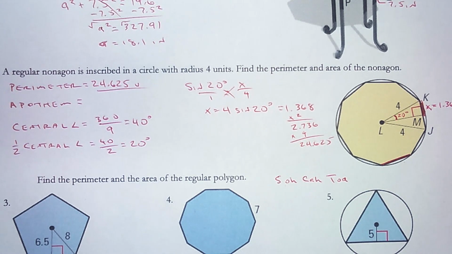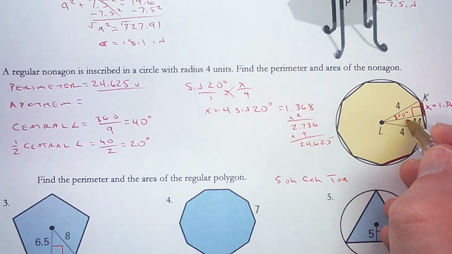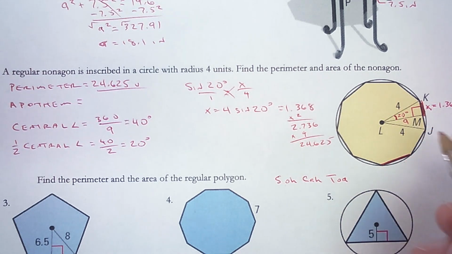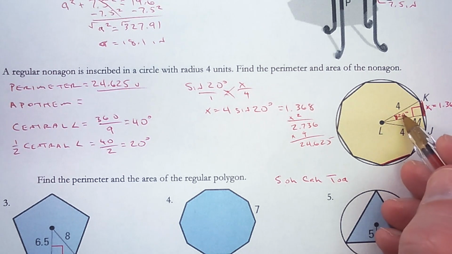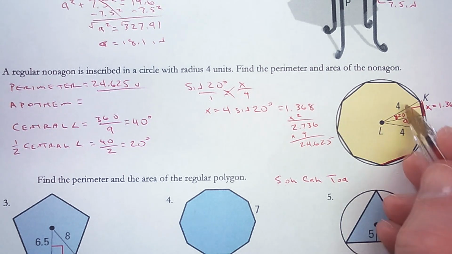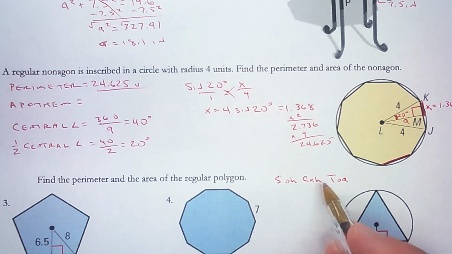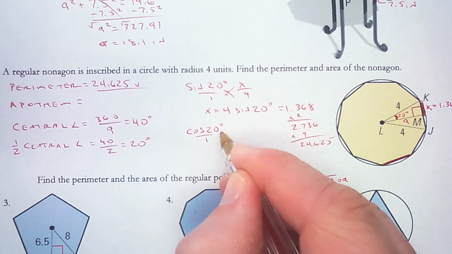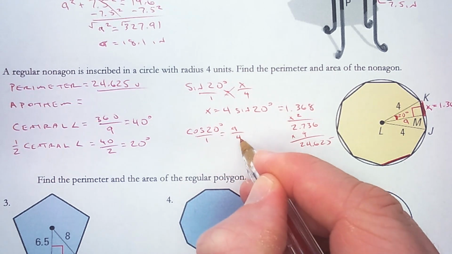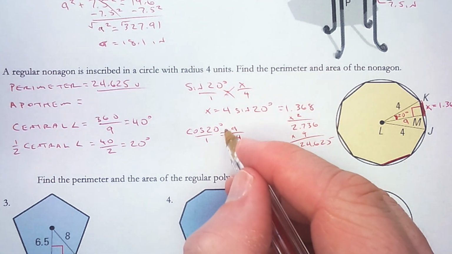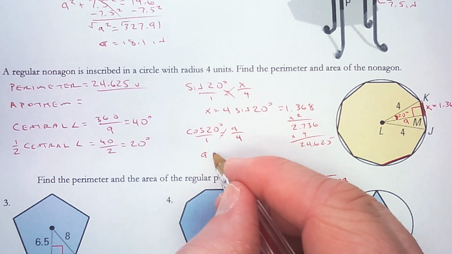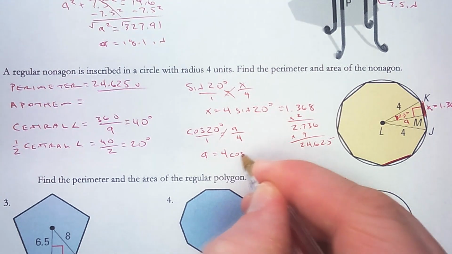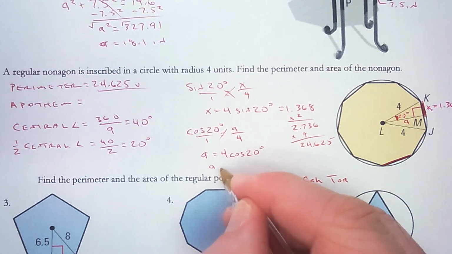Okay, now what I don't have yet is the apothem. So to find the apothem, I'll look for this right here. I'll call it A for apothem. So I've got a 20 degree angle here. I've got an adjacent leg and a hypotenuse. This time I'm going to use cosine. So we have cosine 20 degrees is to 1, as the adjacent leg is to the hypotenuse. So we'll cross multiply, and we have A times 1 equals 4 times cosine 20 degrees.